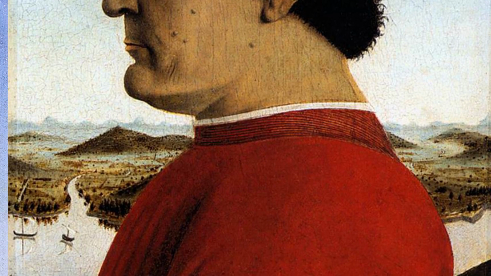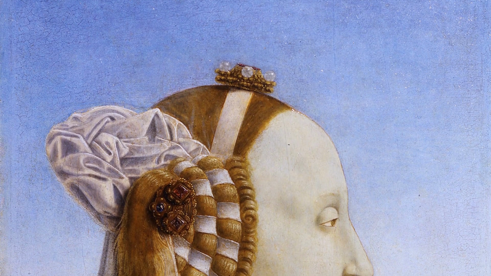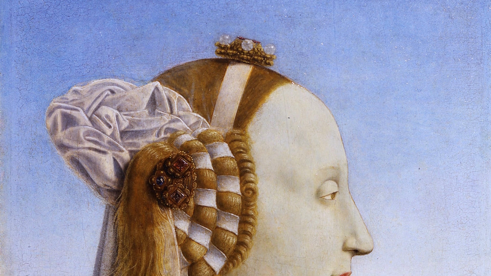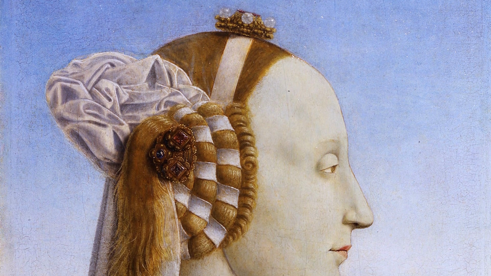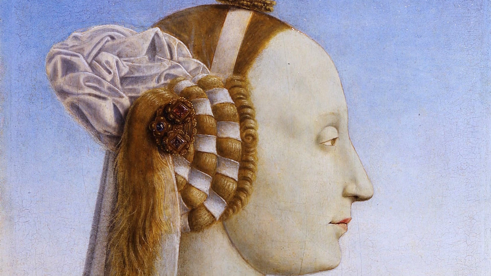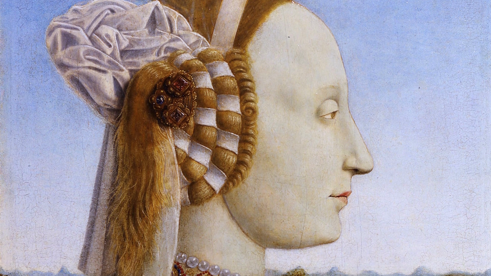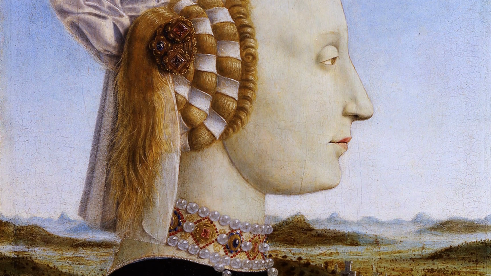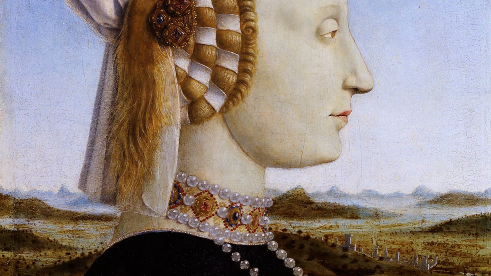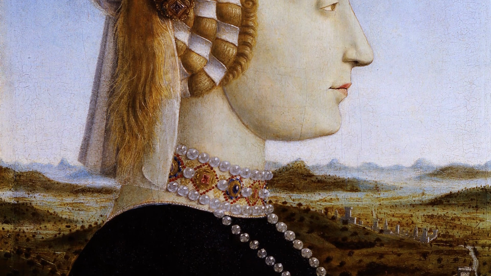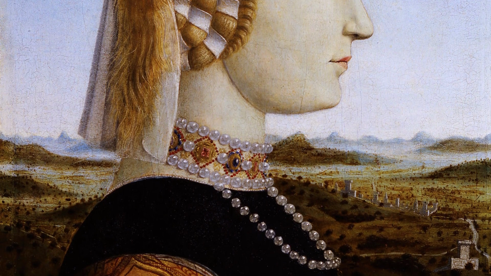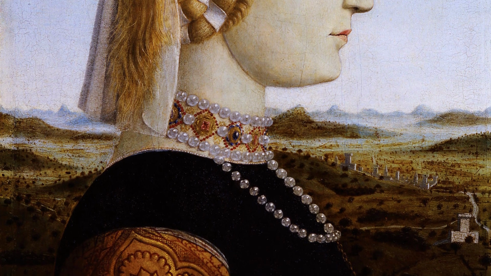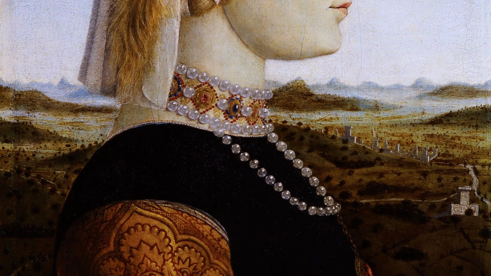Now, next to the Duke, you see the Duchess. She looks very pale, and a lot of scholars say that actually this portrait was painted after she had passed. So perhaps this is sort of a funerary portrait. Perhaps this is why there's not a lot of life in her. You also see very pale skin, of a woman being confined to the home, remaining indoors much of her life, was the beauty ideal for 15th century Italy.